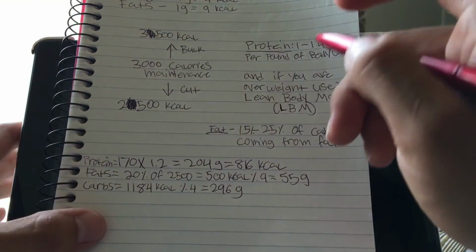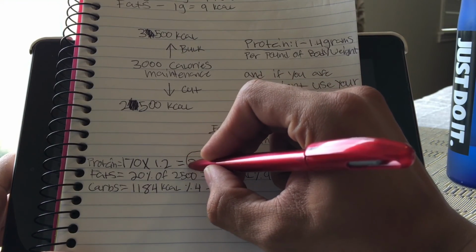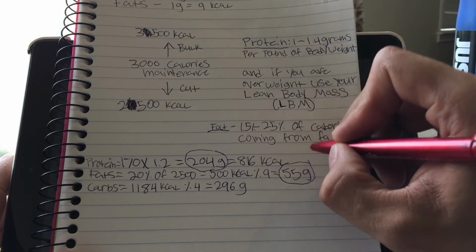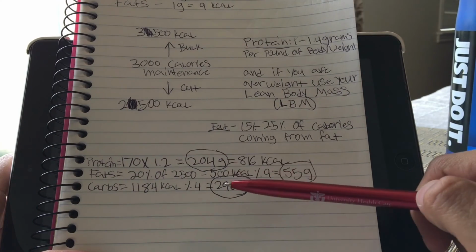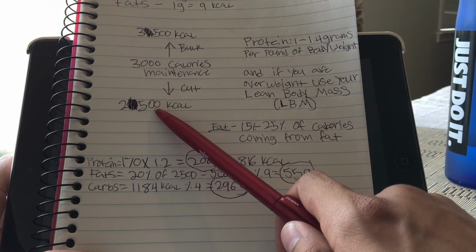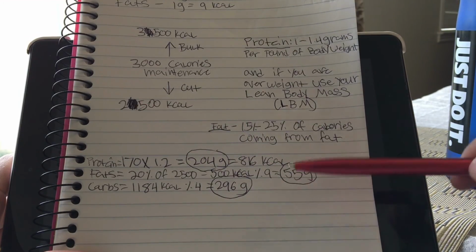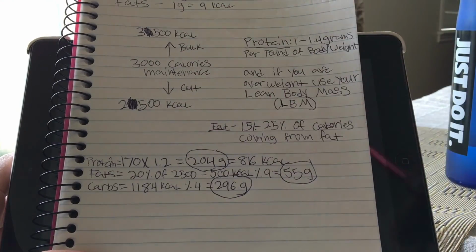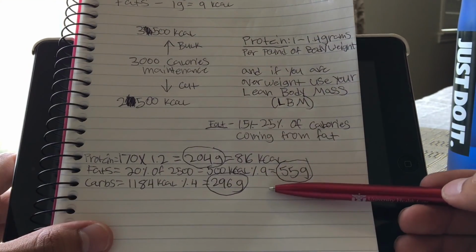Okay, so this person is going to intake 204 grams of protein, 55 grams of fats, and 296 grams of carbohydrates. That's how this person is going to break down the 2,500 calories. It's not just a numbers game of saying, okay, I'm just going to eat 2,500 calories and call it a day. No, you have to figure out what's going to make up those calories. So do you see how simple that was?